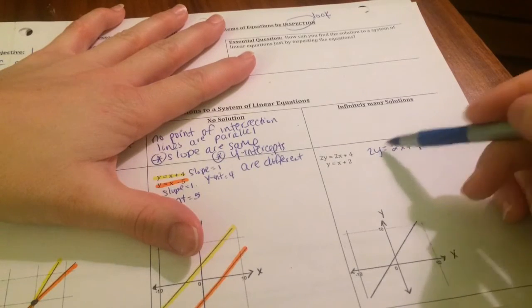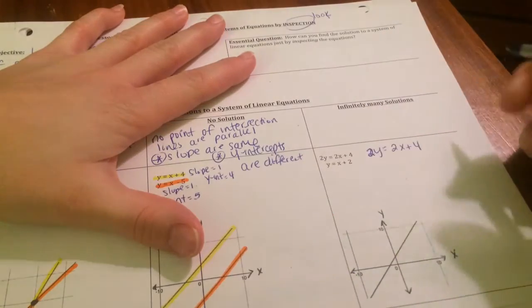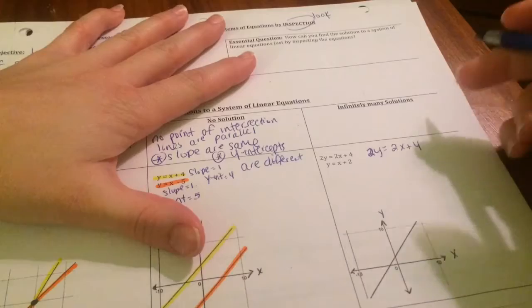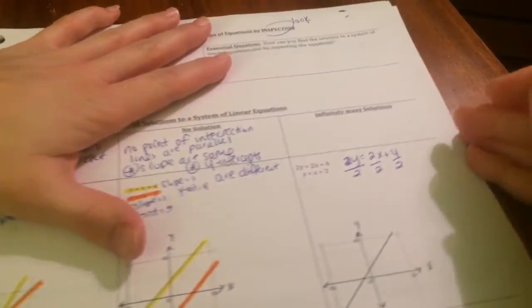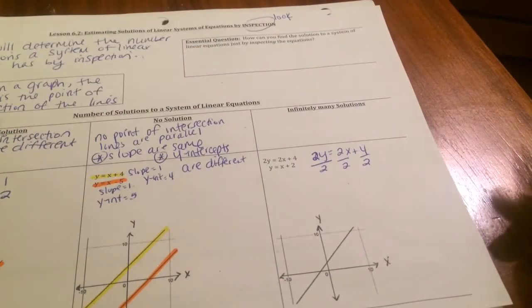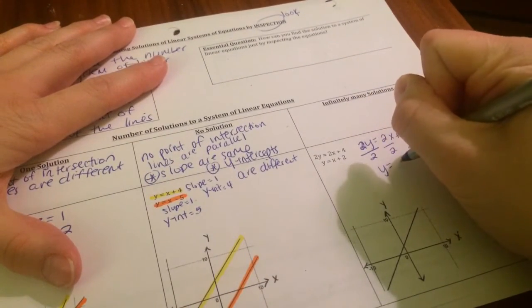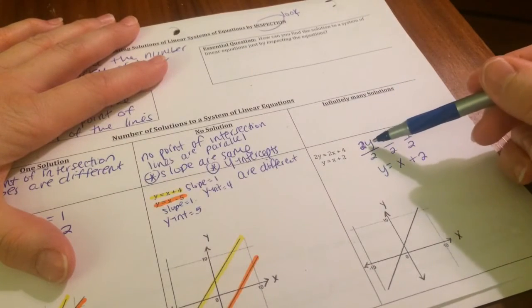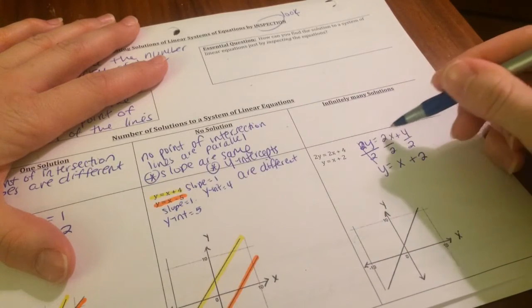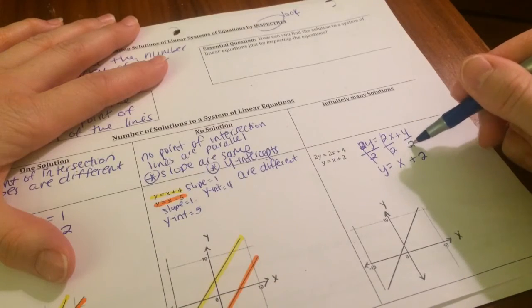But wait, this isn't even in slope-intercept form. So let's turn this to slope-intercept form. Remember, we did a short lesson on that. We want to get y by itself, so we have to divide each term by 2. And so the first equation would read y equals x plus 2, right? Because 2 divided by 2 cancels out and you're just left with y. 2 divided by 2 is 1, so you're just left with x. And then 4 divided by 2 is 2.